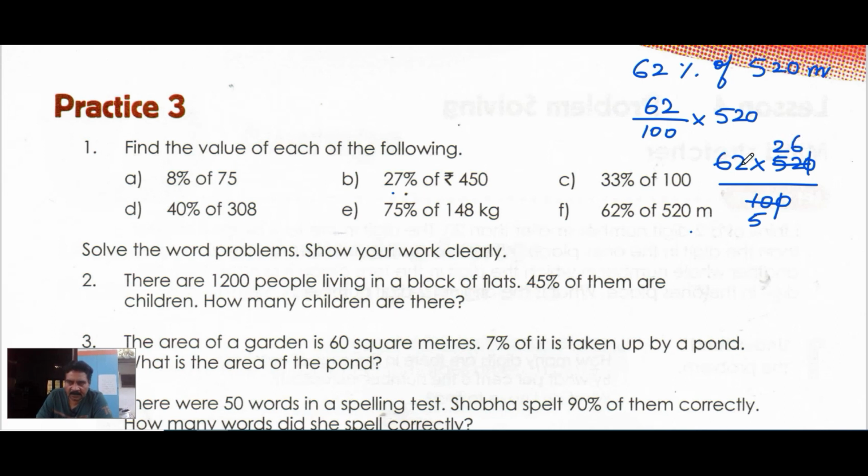Now you got here 62 and here 26 and here you have 5. So 5 cannot be cancelled with 62, nor with 26.